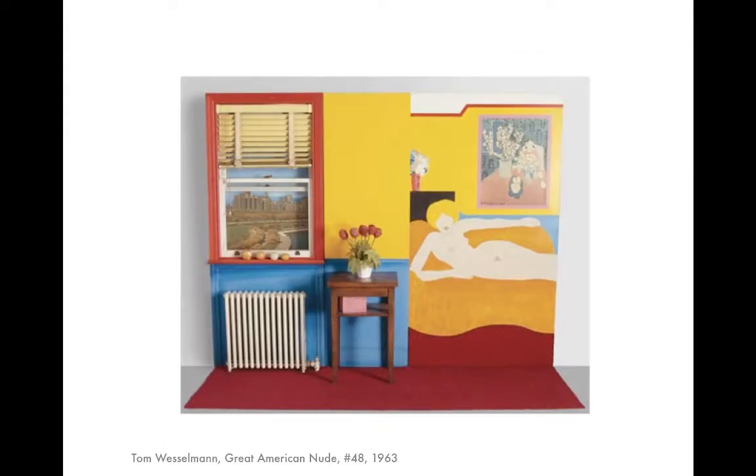Here's Great American Nude, number 48. And from a compositional formal standpoint, these are really beautifully arranged. These are like entire scenes. And he was thinking about how do we break from the flat painting and create these kind of vignettes, right?